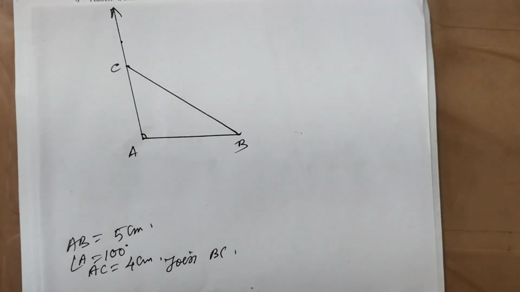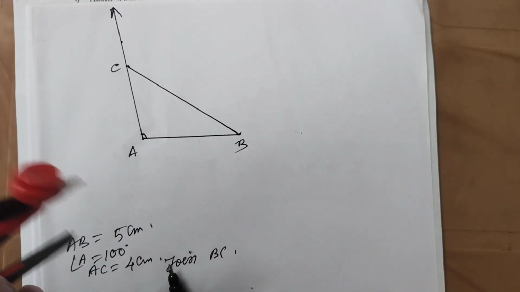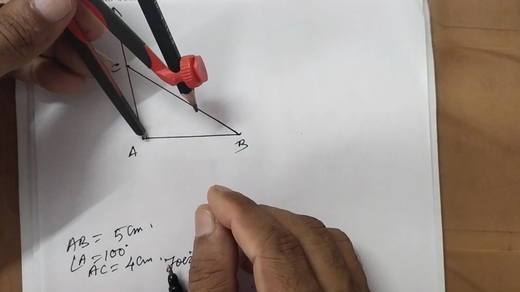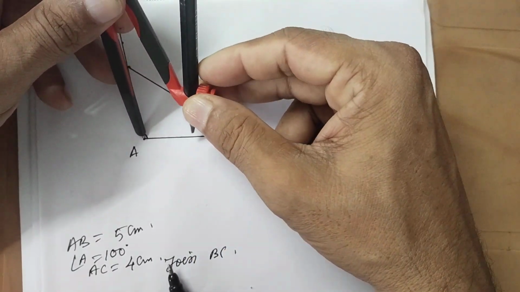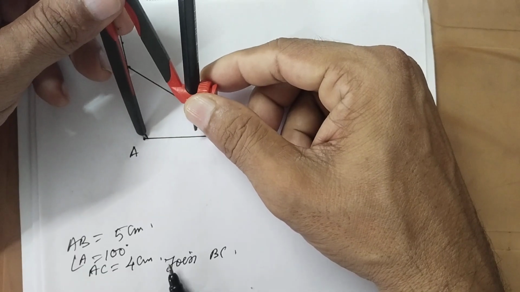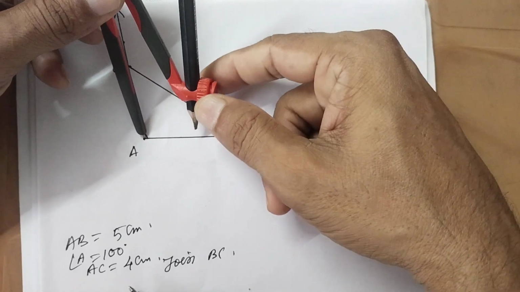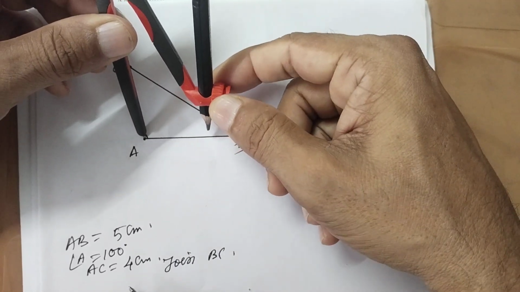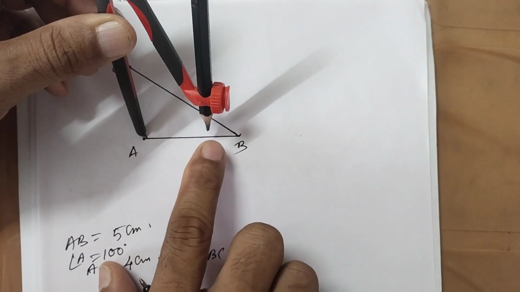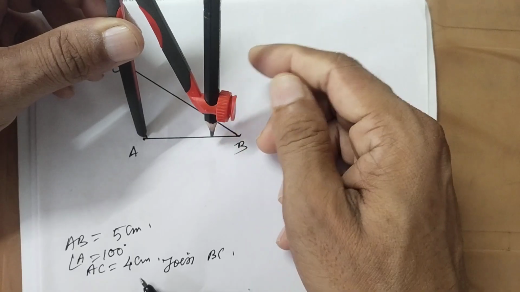Now you have to find out again the circumcircle of the triangle. Circumcircle we have learned, we have to find perpendicular bisectors of any two sides. So we will find out for AB. I am putting the pointer at A and making little more than 50% of the line segment AB as the radius. Between the needle and the pencil, the distance is called the radius of the arc you are going to draw.